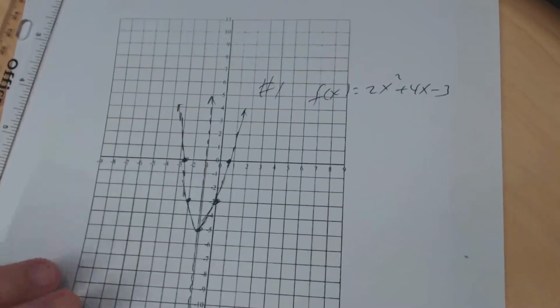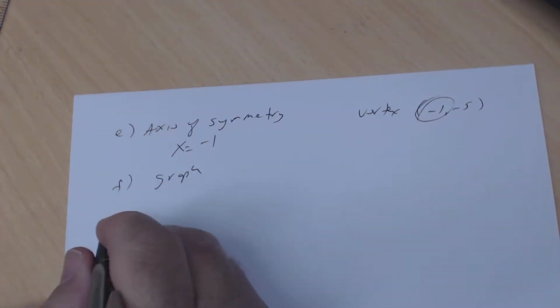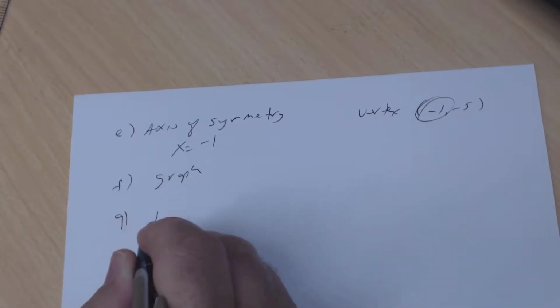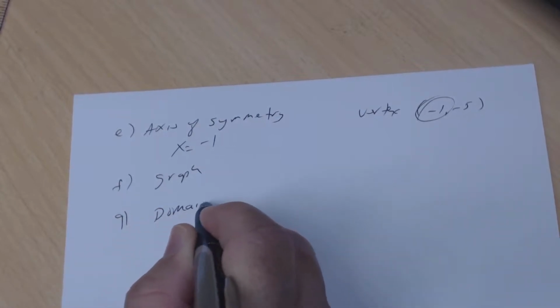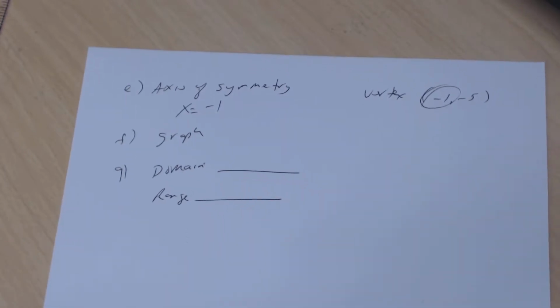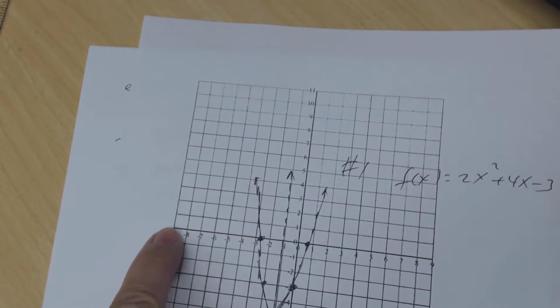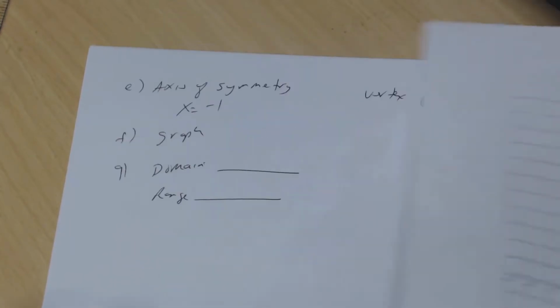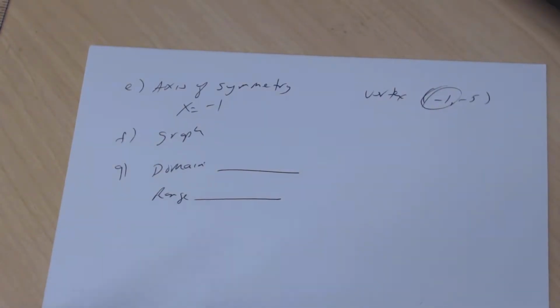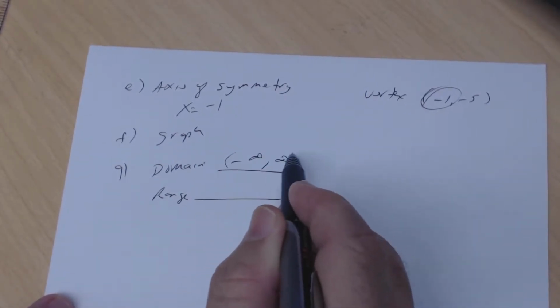Okay, now the other thing you're going to be asked is to determine the domain and range. Remember, this is a quadratic function, so it's a parabola. So the domain is going to be from negative infinity to infinity. Notice for every quadratic function, the domain was the same. It was all real numbers, negative infinity to infinity.